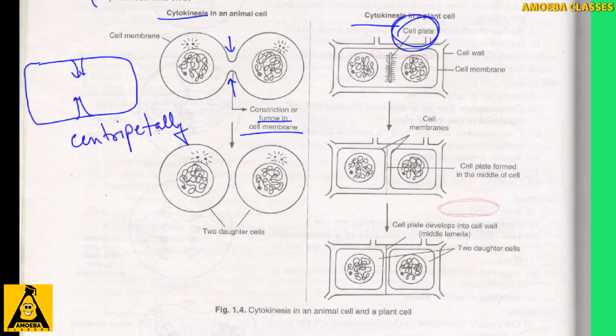The words centripetal and centrifugal you will understand in physics, in circular motion or rotational motion. But right now just understand: suppose this is your hand and you have tied a stone with a string, and you are moving this stone in a circular direction.